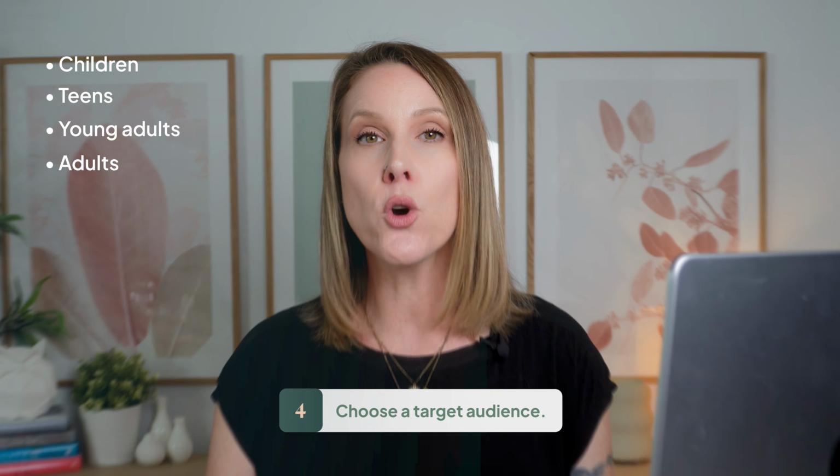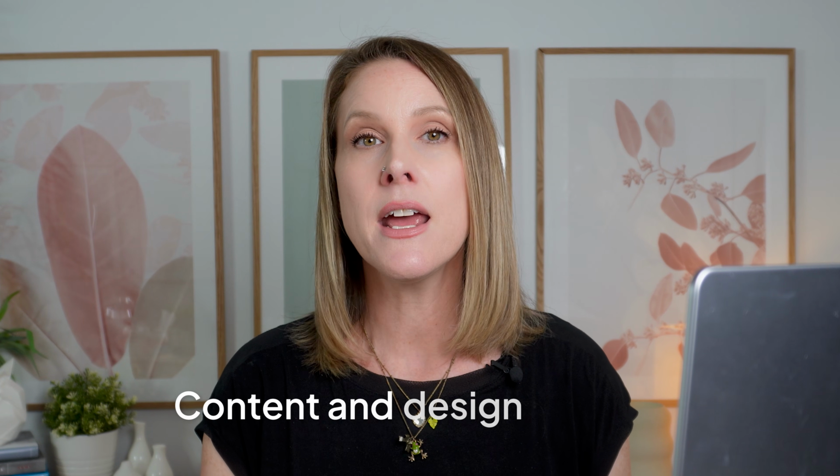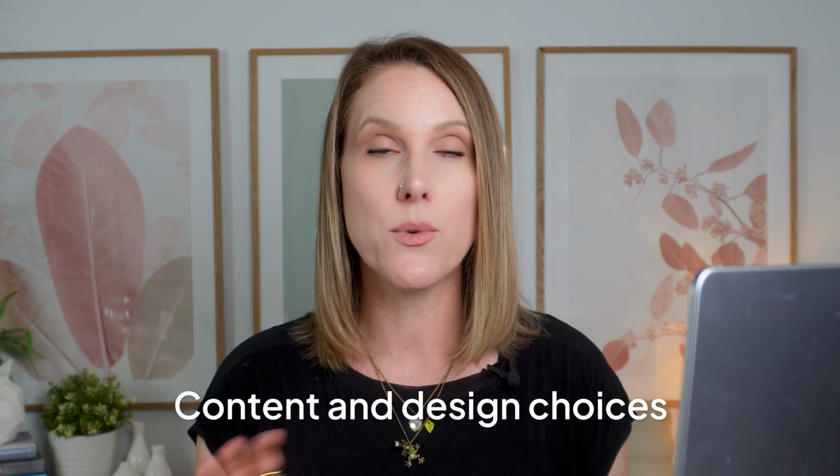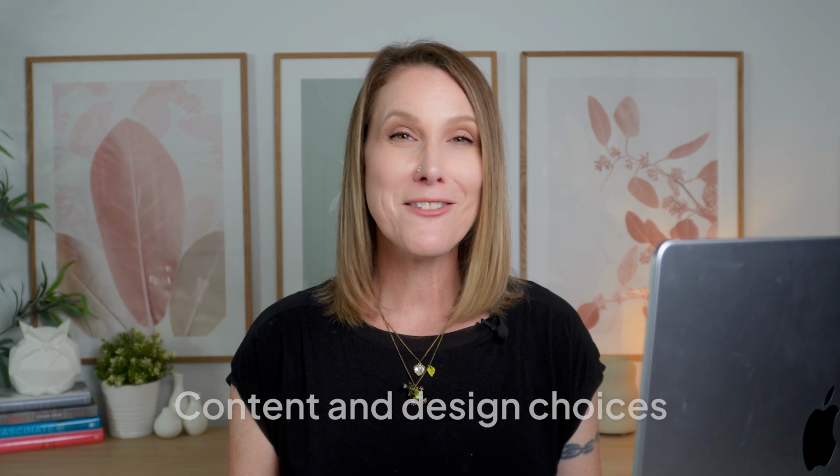Knowing this is going to inform what to include in terms of content, as well as the design choices you're going to make with the interior and the cover file. Now have some fun with this. Don't be afraid to do something unexpected. That Robert Frost poem example that I just showed you, that poem wasn't written explicitly for children, but the person working on that project turned it into a children's book with beautiful illustrations, and it worked so well.